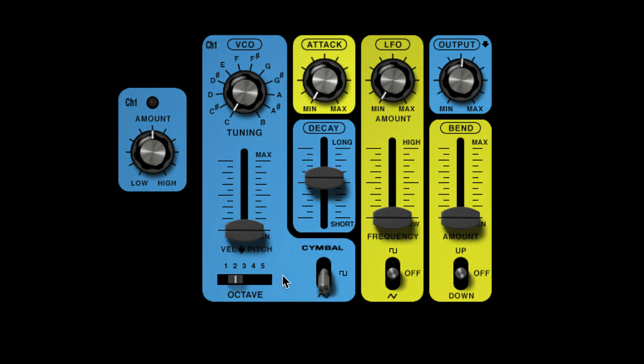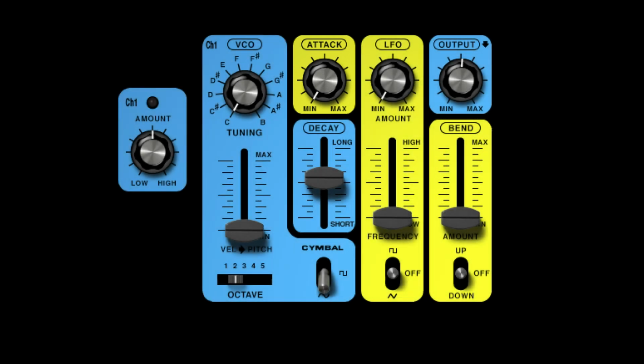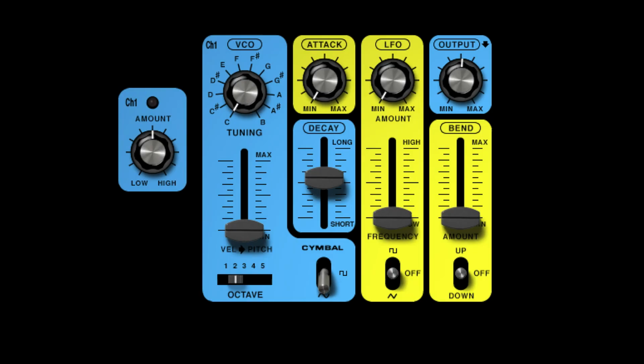Next, the attack knob, which is unique to the DS4, increases the volume of the first 15 milliseconds or so. The result is that it adds a sort of hardness to the attack of the note. If you push it very far, it can overdrive the attack a bit, which can work for your mix depending on the track.